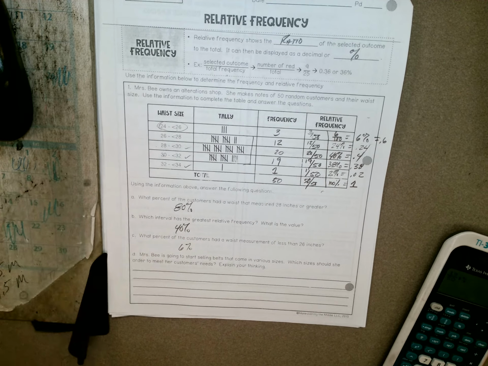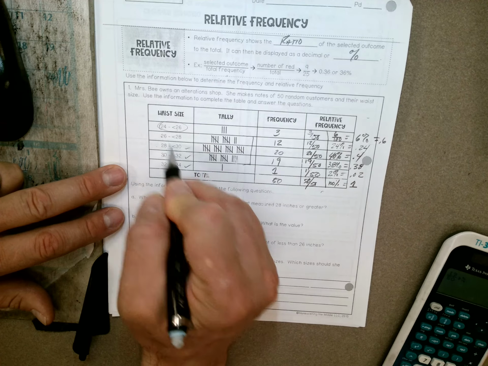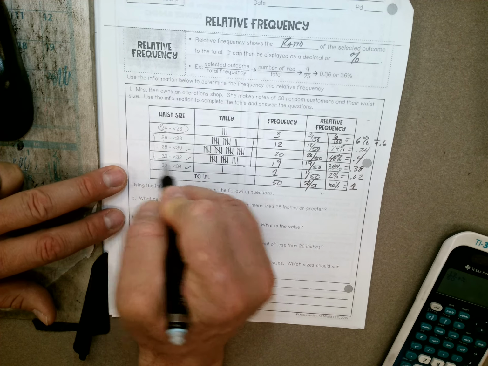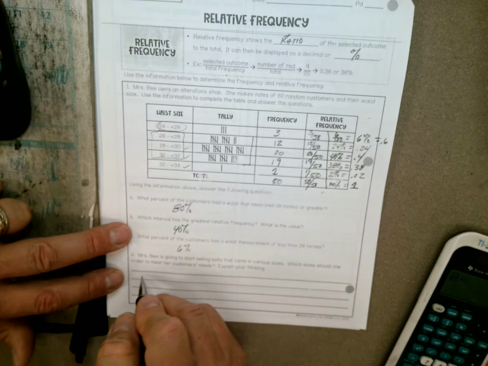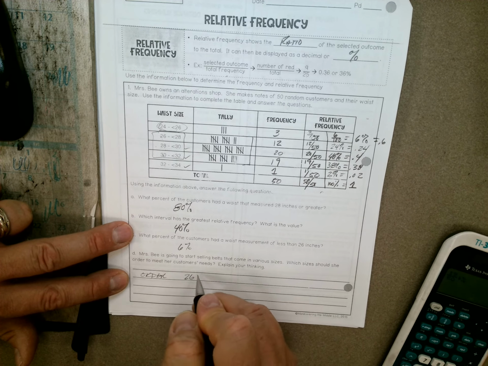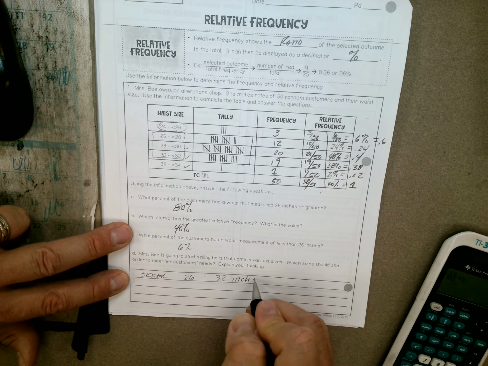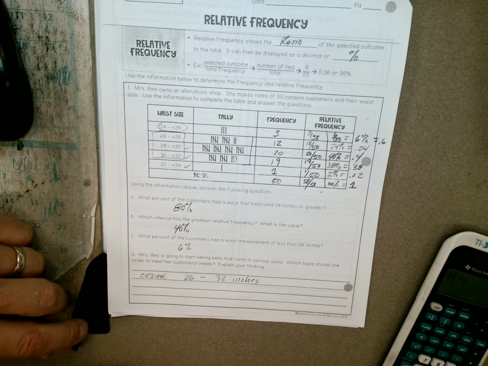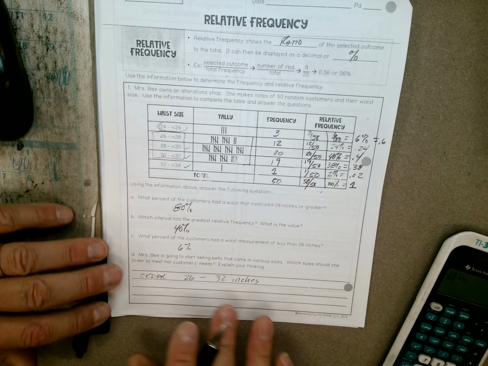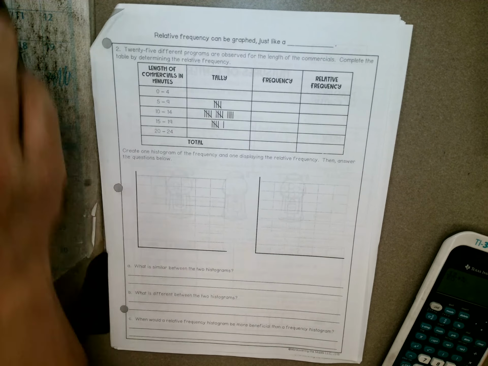So when I want to order some belts, I would order probably 26 inches to 32 inches. These are the belts that I'm going to need. So I would order 26 to 32 inches. Makes sense? Because we're not selling these or these, so why order a bunch of them? Doesn't make sense. Let's flip it over and get into number 2.